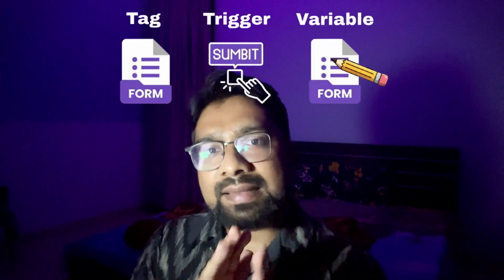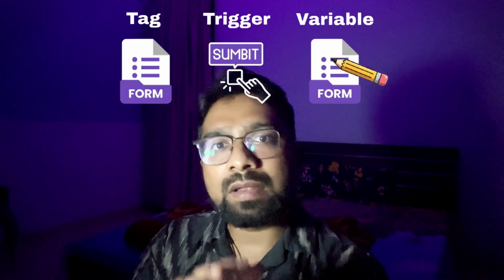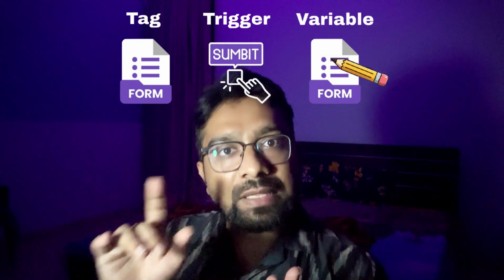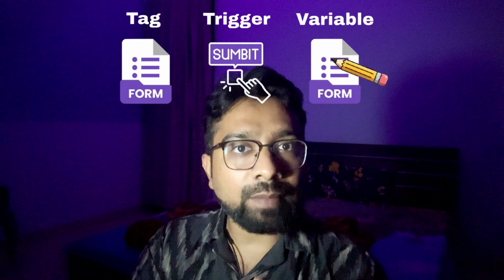So if I summarize everything in one line, a tag is an official form given by a platform. A trigger decides when that form should be submitted, and the variables are the data that is filled in that form. In the next videos, we will look at tags, triggers, and variables one by one in much more detail.